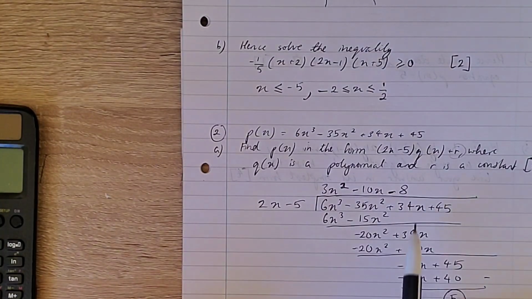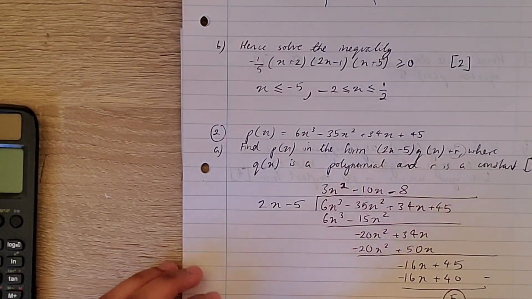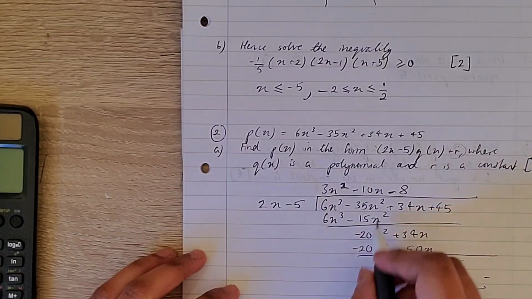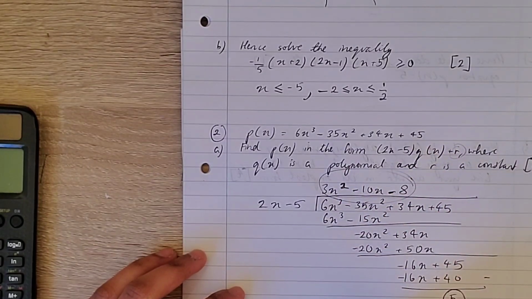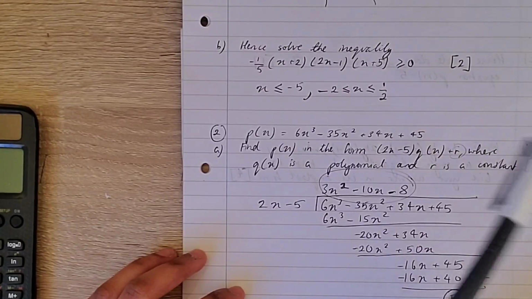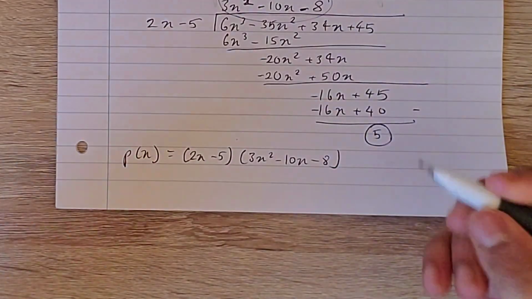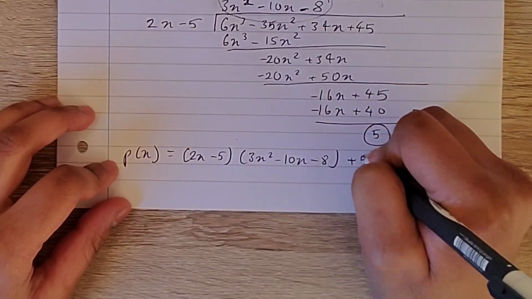So to write p of x in the form, p of x is equal to, and q of x is that, so this is our q of x, the polynomial, and r, the constant. Well, we've got a remainder of 5, so that's what this 5 is.